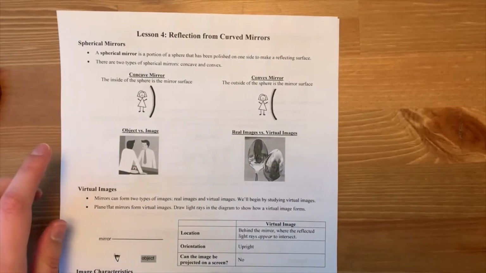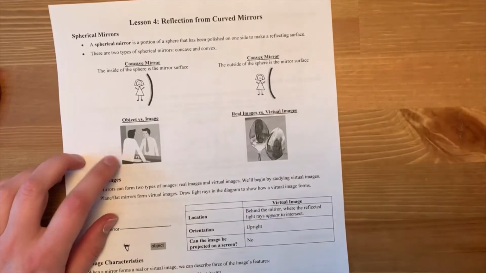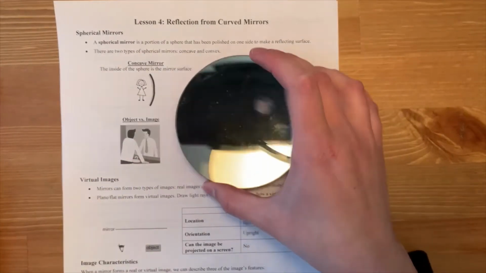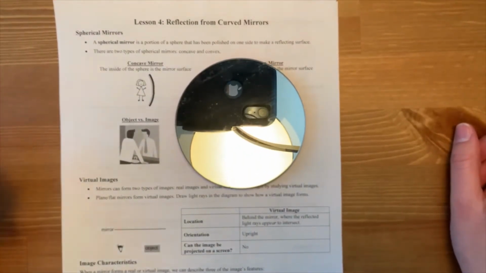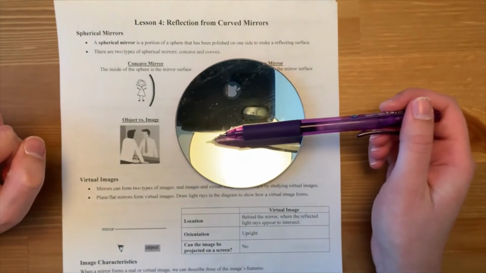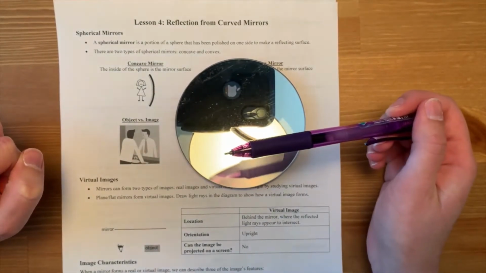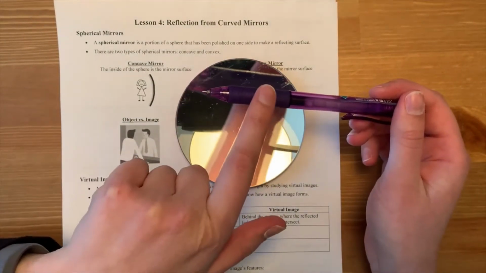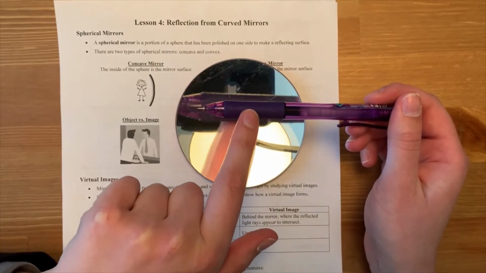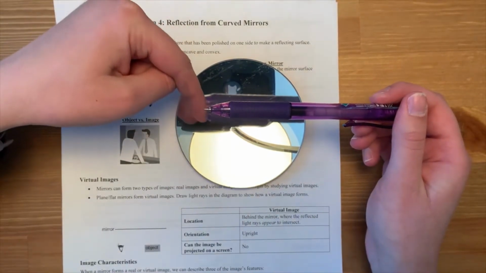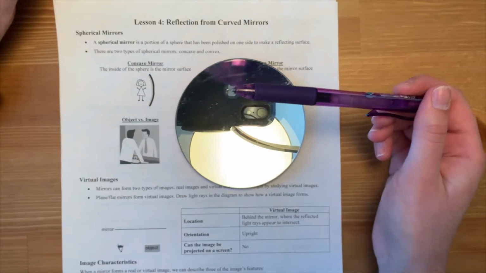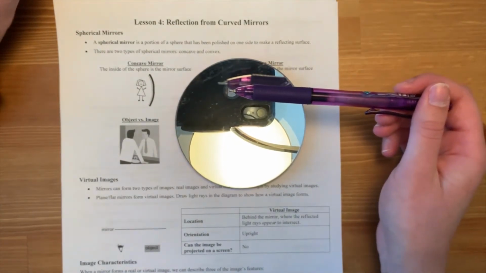In this lesson, we're going to be talking a lot about object versus image. I'll just show you what that means. Say I have my concave mirror here again, and I'm going to hold my pencil in front of the mirror. The actual pencil here, this is the object. The pen that you see in the mirror, that is the image.